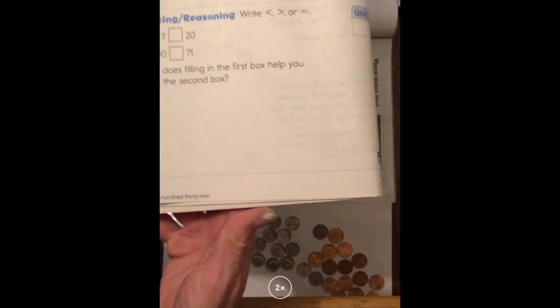131 is modeling number stories with equations. So it says here, solve the number story, then draw a line from the number story to the equation that matches it. So you're going to read the word problem. You're going to finish the number story, and then you're going to draw a line to whichever one it matches. You do the same thing with 2, same thing with 3. Then you're going to turn over to page 132.